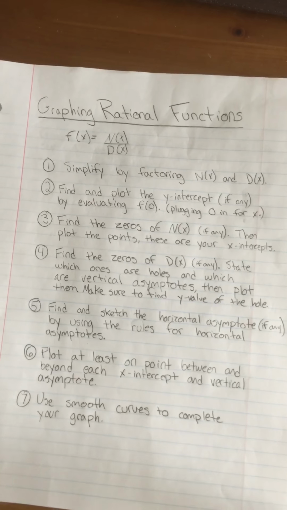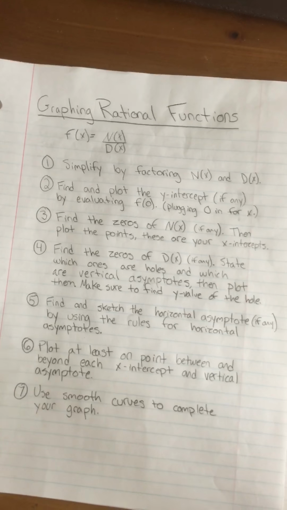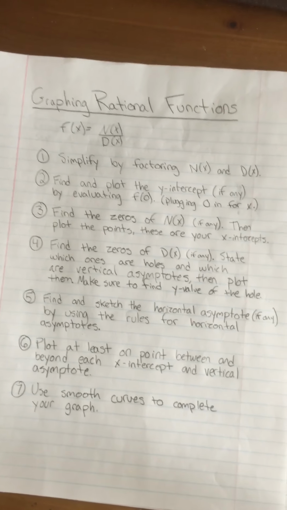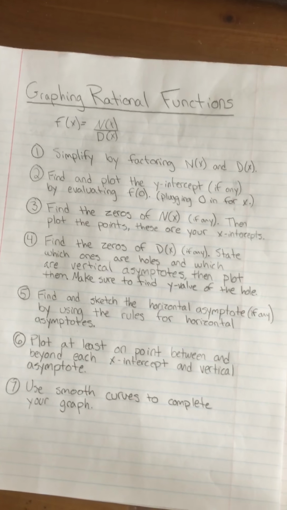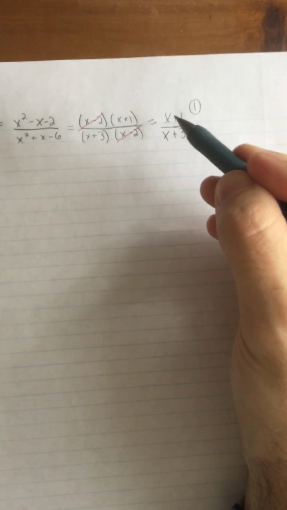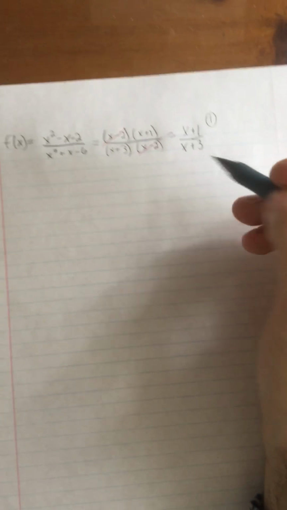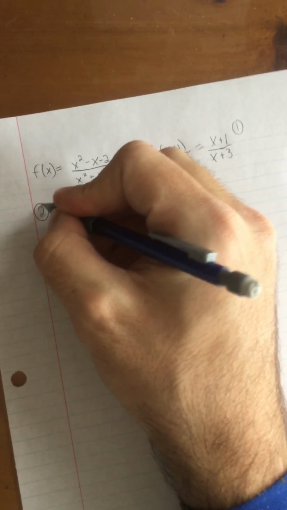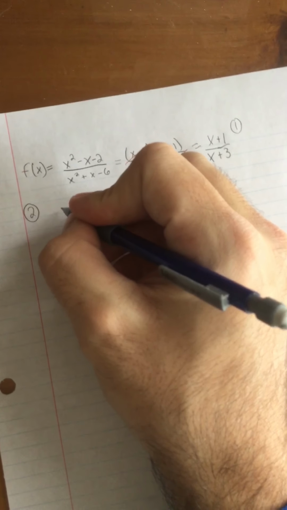And now when I look at these notes, to do my second step, I have to find and plot. I'll save the plotting till the end. So first we're just going to find the y-intercept, if there is one, by evaluating f of 0. So plugging 0 in for x. Plugging 0 in for x, we're going to plug that into this fully simplified version here. So this is my second step. So I'm going to put a 2. I'm plugging 0 in for x. So just here and here plugging in 0.